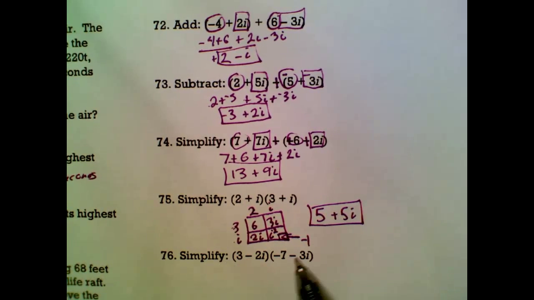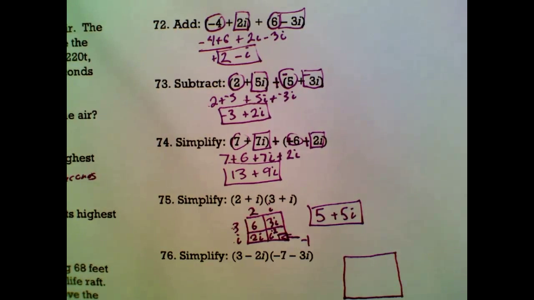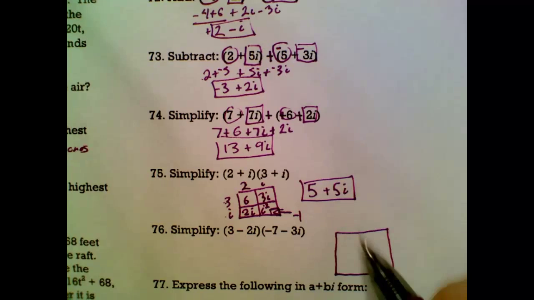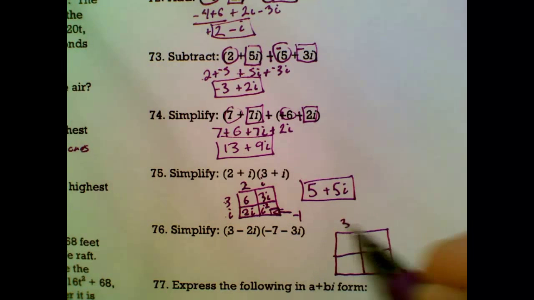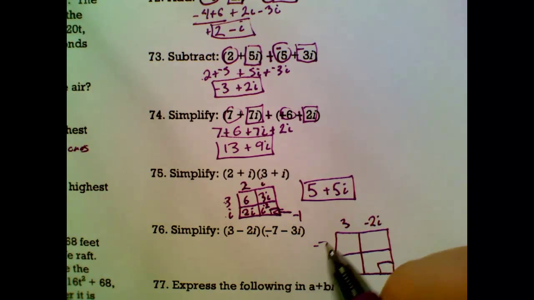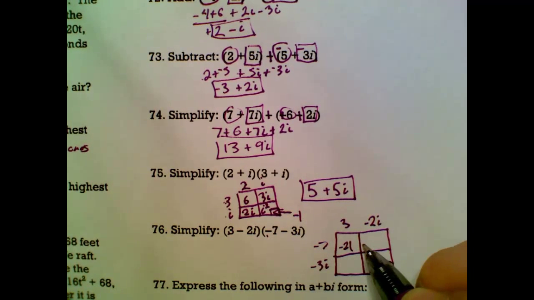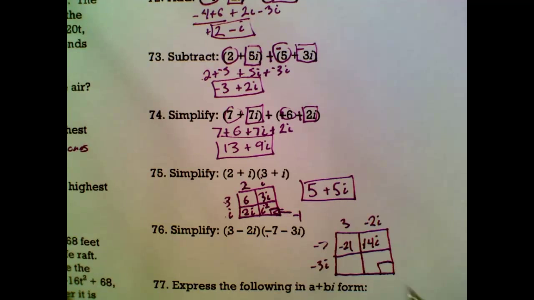Let's try it again over here on this one. This is again multiplying these. I'll make my box a little bit bigger over here. Okay, move that up. So, got another little extra box right there. So I'll do 3, negative 2i, negative 7, negative 3i. Negative 7 times 3 is negative 21. Negative 7 times negative 2i is 14i. Negative 3i times 3i is negative 9i. And negative 3i times negative 2i, that is 6i squared. But i squared is negative 1, so this is really negative 6.